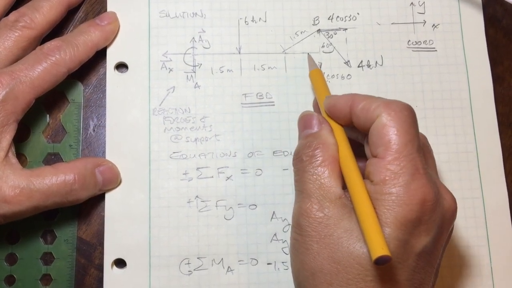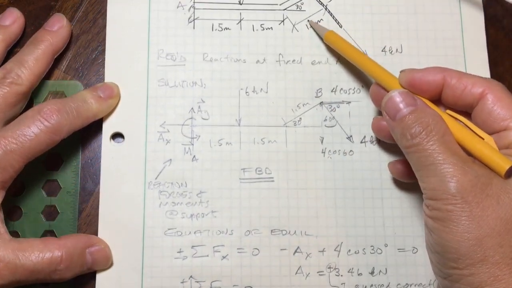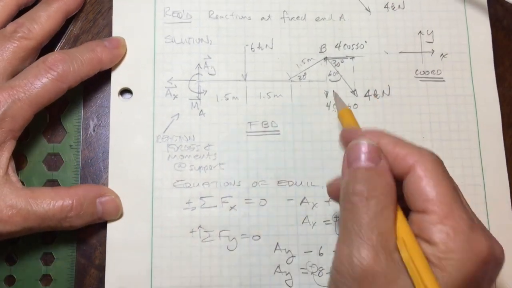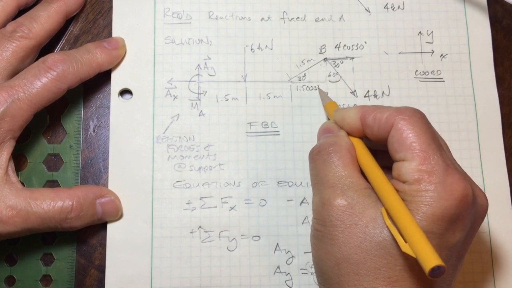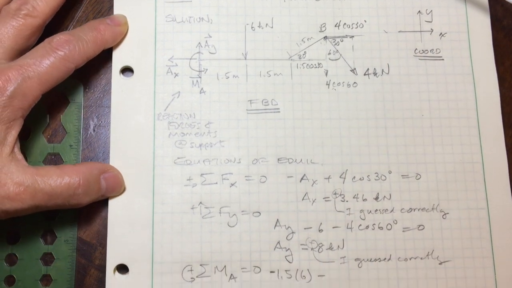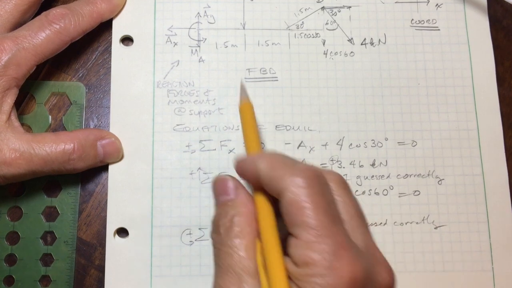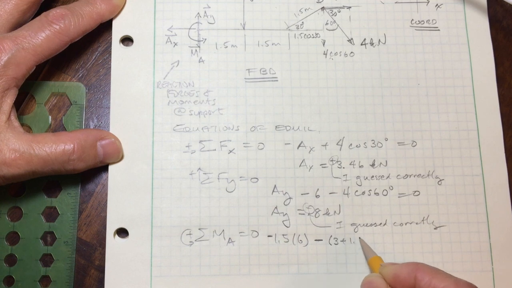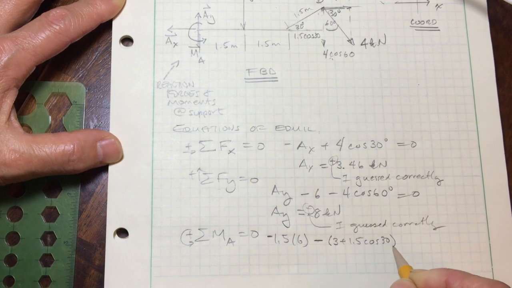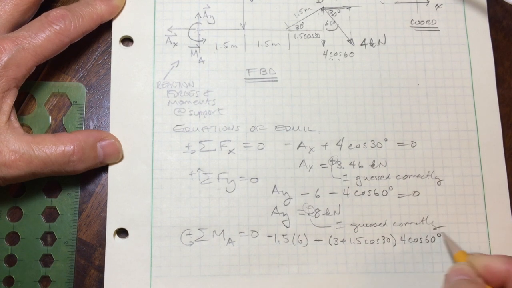So this distance right here, since we know that it's 30 degrees because it's given in the problem statement, would be 1.5 times the cos of 30. So going back to this, the moment arm would be 3 plus 1.5 cos 30, times this force, 4 cos of 60, and it would be a negative.